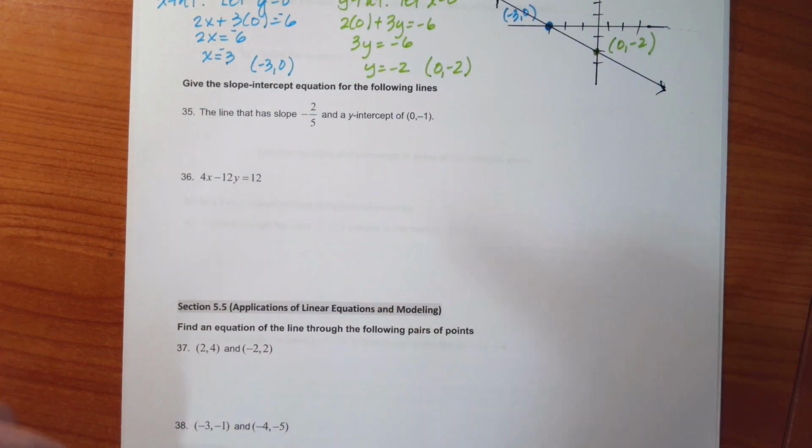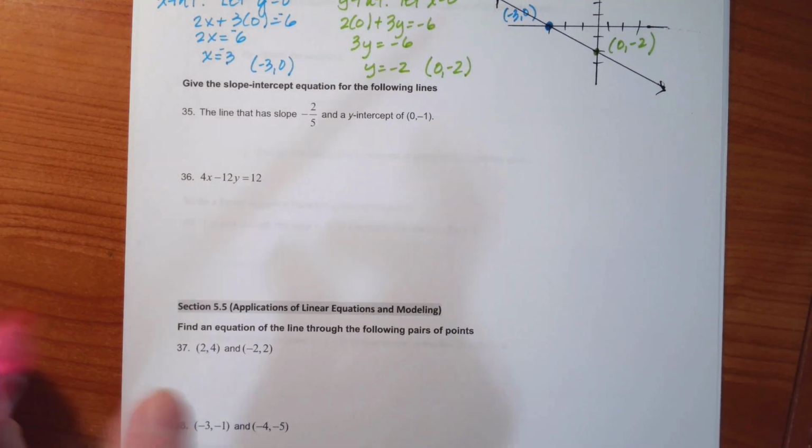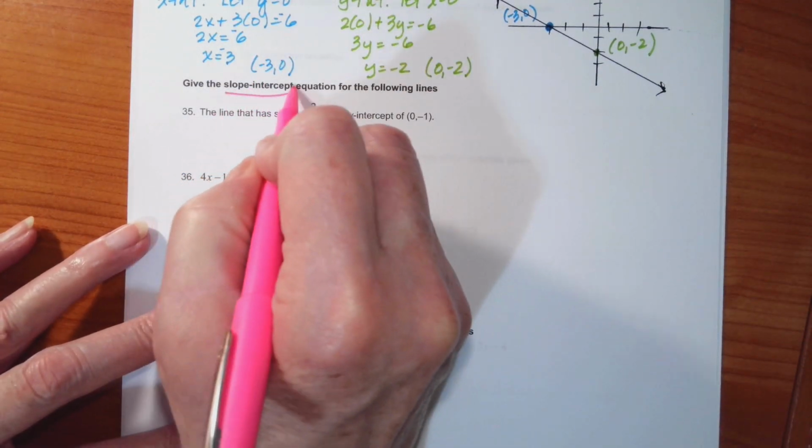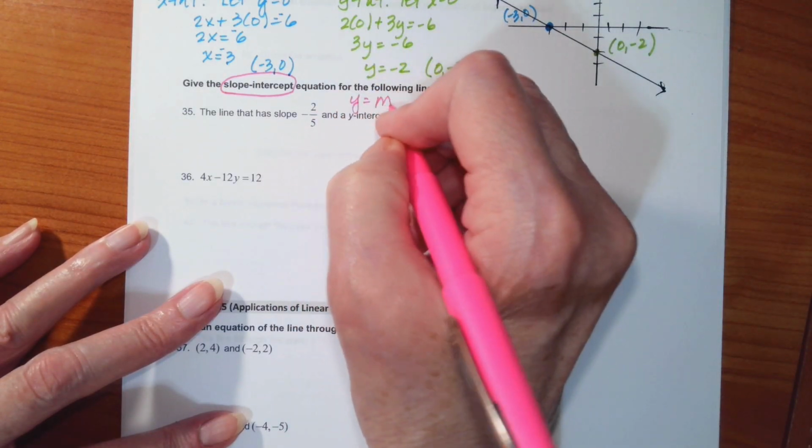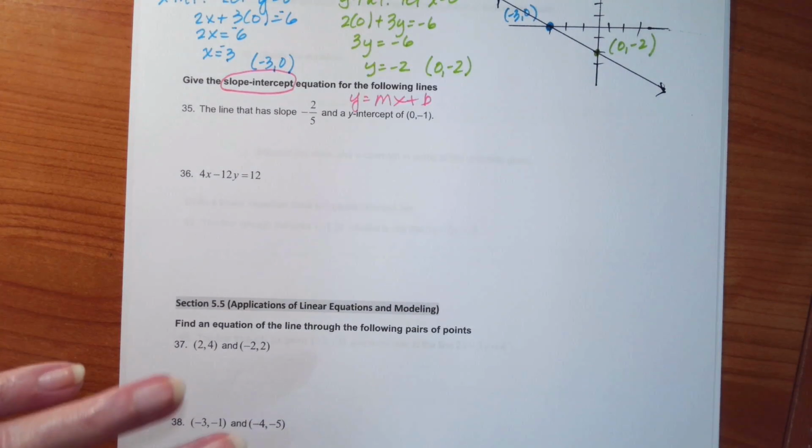Okay, so if I want to write an equation in slope-intercept form, it is y equals mx plus b.